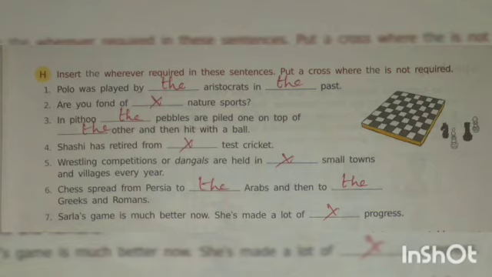This game, it was played by whom? It specifies that it was played by aristocrats. And when did they play it? It was played in the past, right? So you have to write the in both of these blanks. Polo was played by the aristocrats in the past. Okay, now look at the second one.